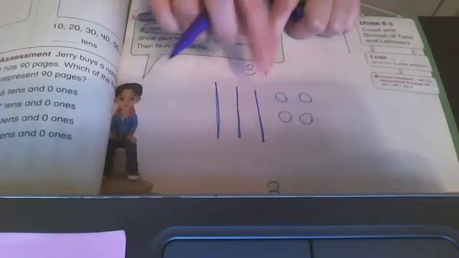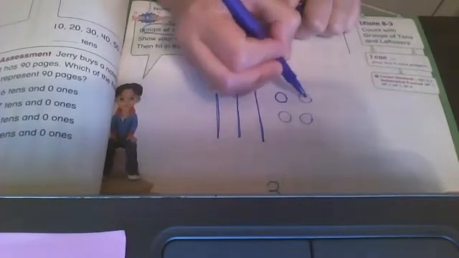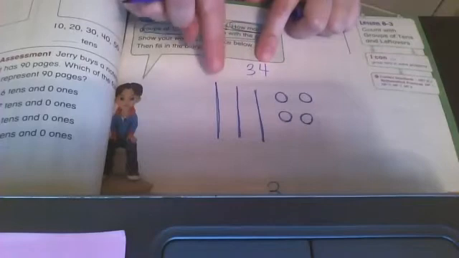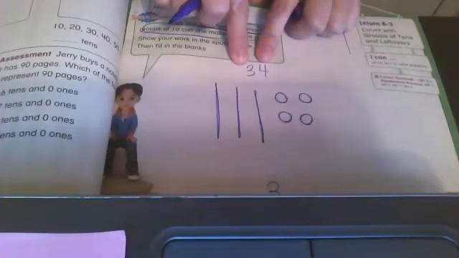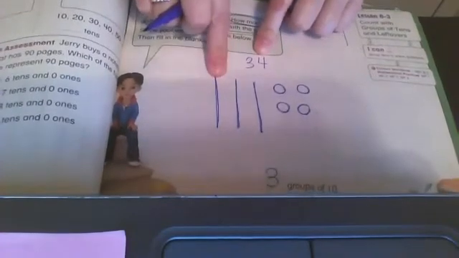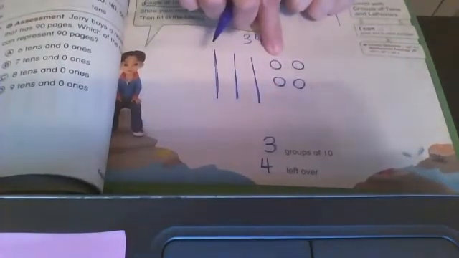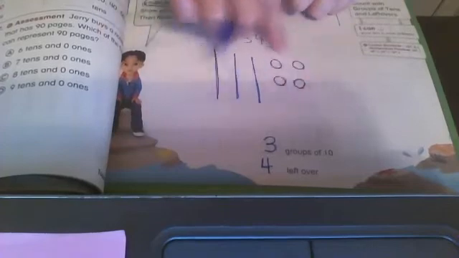We have 30. Now we're going to count on: 31, 32, 33, 34. Okay, so this now represents 34. And when I look back to notice how many groups there are, I see there are 1, 2, 3 groups of 10. So down below, we're going to write that there are 3 groups of 10 with 4 left over. Or another way of thinking about that is with 4 ones. Okay, so here's my group of 10s, here's my group of ones. All right, so we're going to get more practice with this on the next page.